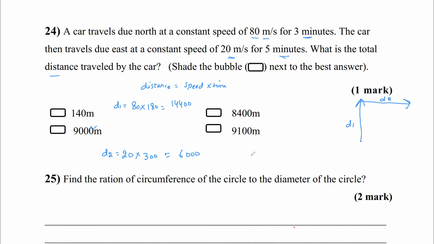Just add this: d1 plus d2 is equal to 14400 plus 6,000, which is equal to 20,400 meter. So this is your exact answer.